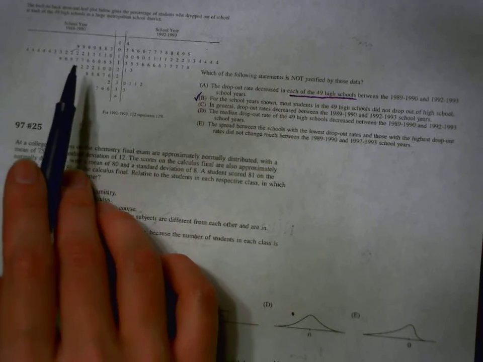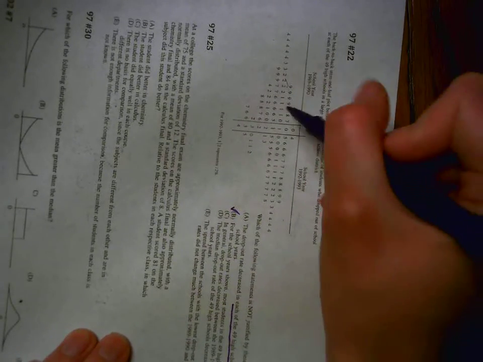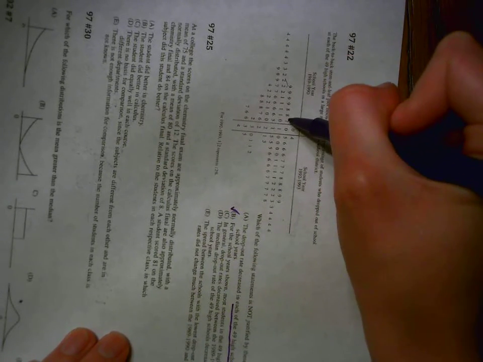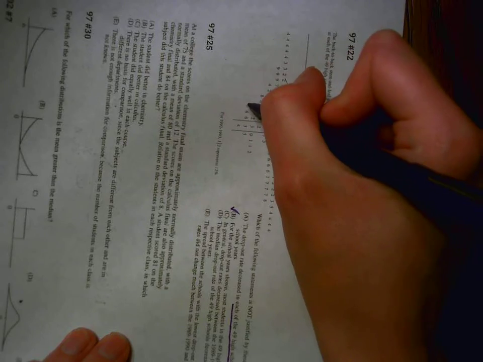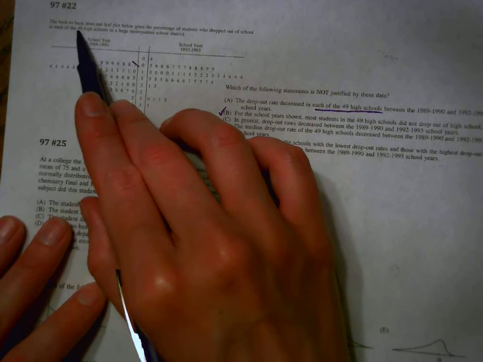The next one says the median dropout rate of the 49 high schools decreased from the first school year to the second school year. So you have to find the median. I'm not going to actually do this, but I'll show you how I would do it. For the 1989-1990 school year, I would just start crossing off from least to greatest. My smallest is 7%.